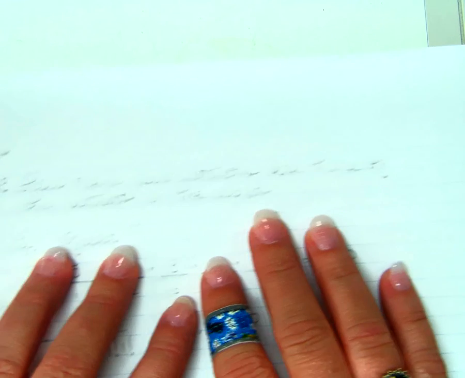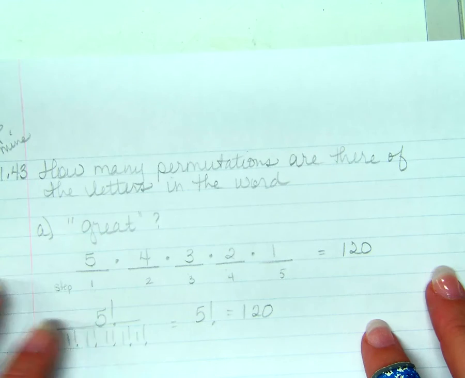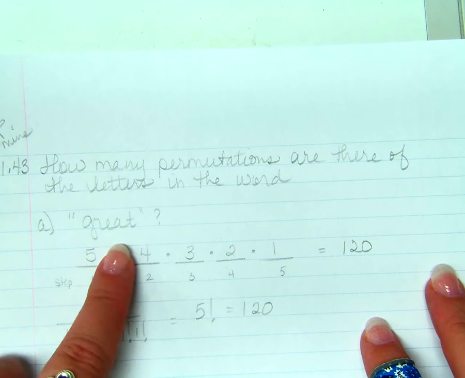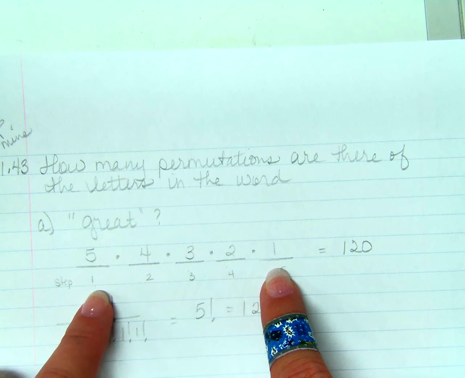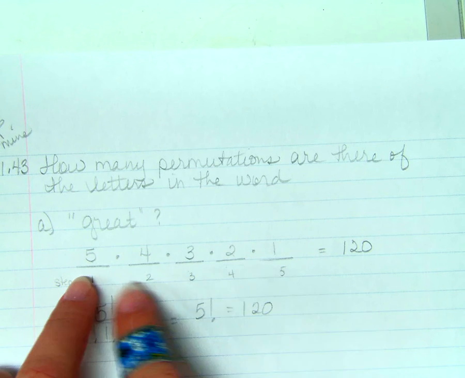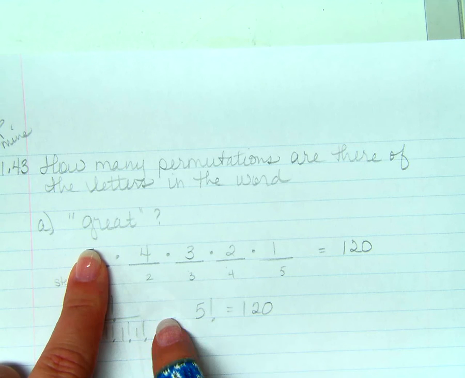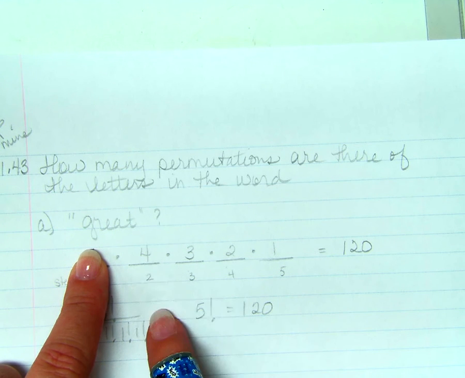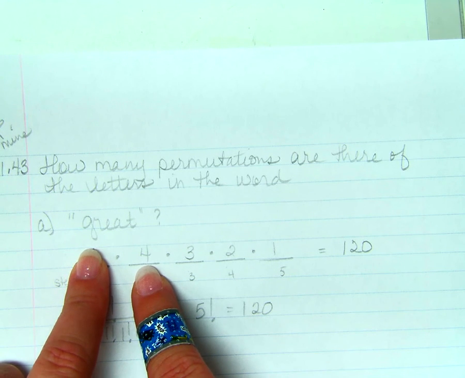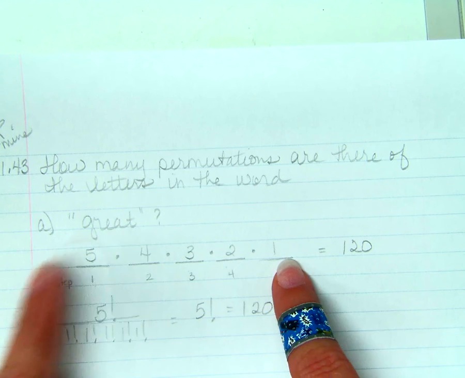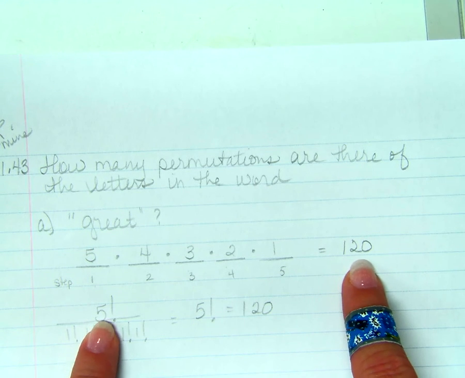Okay. The next problem that I had to do was problem number 1.43. How many permutations are there of the letters in the word great? So the first way I thought to do it was give myself 5 blanks. In the first blank, there's 5 possible letters to choose from. And if I choose that letter for the first blank, I don't have it to choose for the second blank. So that gives me 4 possible choices, and so on: 3 possible, 2 possible, 1 possible, which gives me 120.